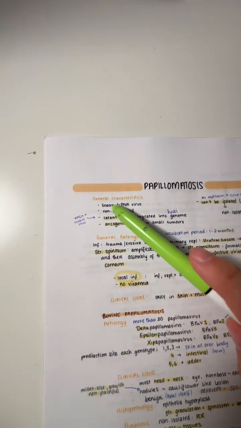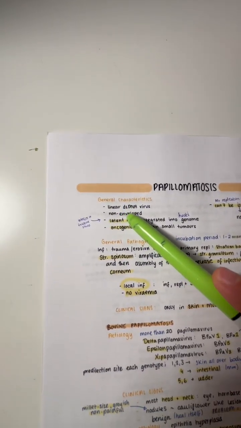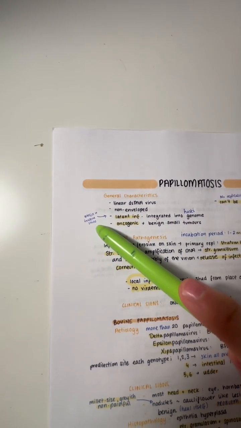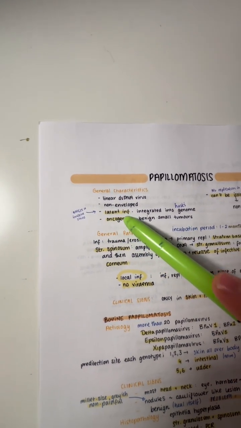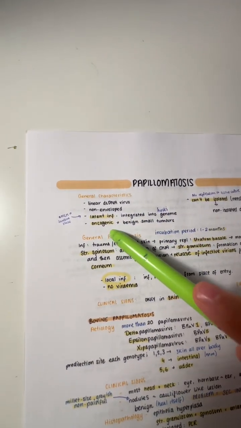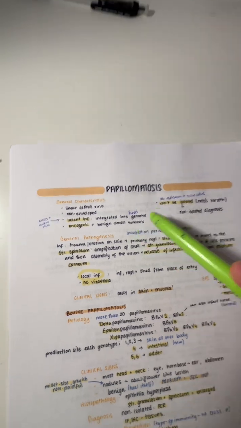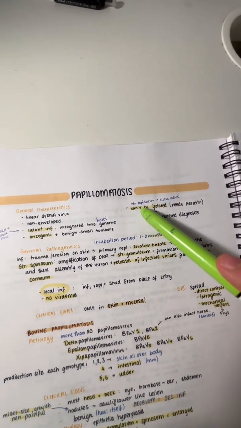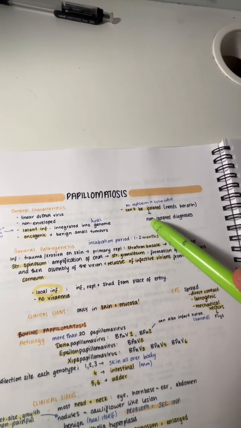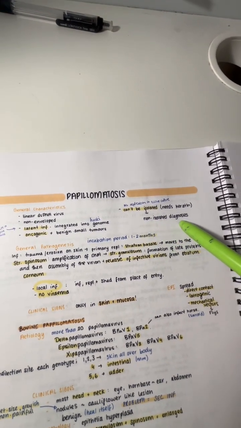Papillomatosis. So the general characteristics. It's a linear dsDNA virus, it's non-enveloped, and the virus enters in an inactive stage, which causes a latent infection, and the virus becomes integrated into the host's genome. It's oncogenic, which means it causes benign small tumors, and it can't be isolated. There's no replication in tissue culture. It needs keratin, and there's a non-isolated diagnosis.